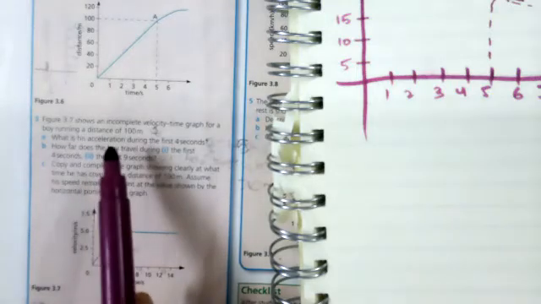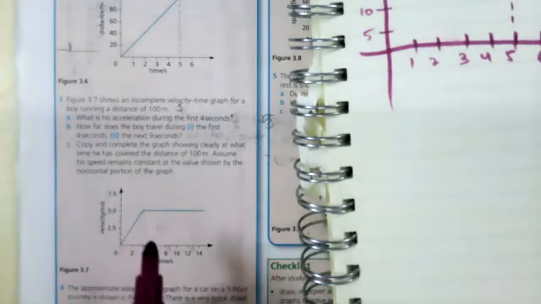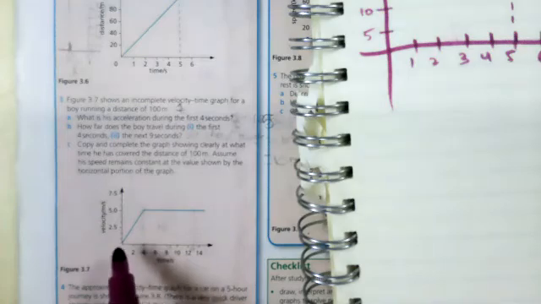Figure 3.7 shows an incomplete velocity time graph for a boy running a distance of 100 meters. What is his acceleration during the first 4 seconds? V2 minus V1 over time. So it will be 5 minus 0 over 2. No, 5 divided by 2 or 5 divided by 4? This is 4, right? 5 divided by 4, yeah, for the first 4 seconds.